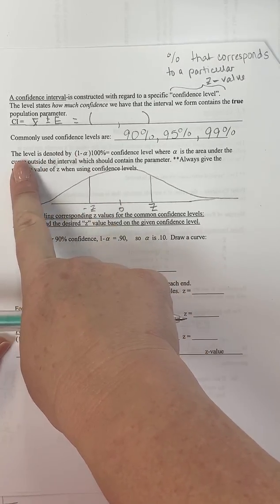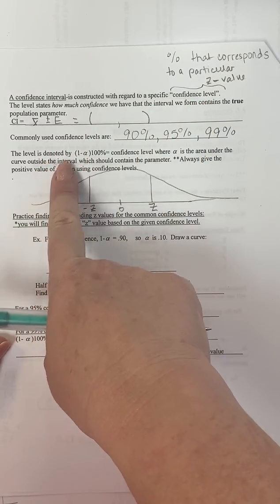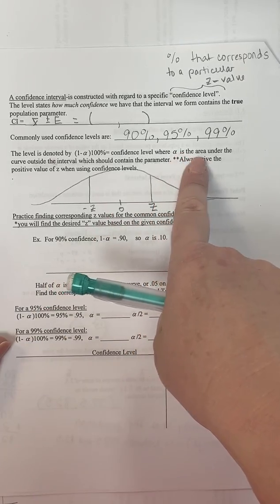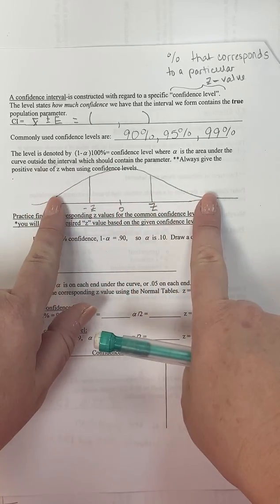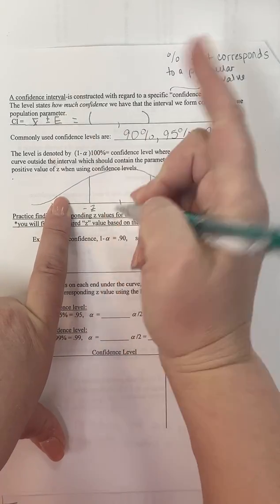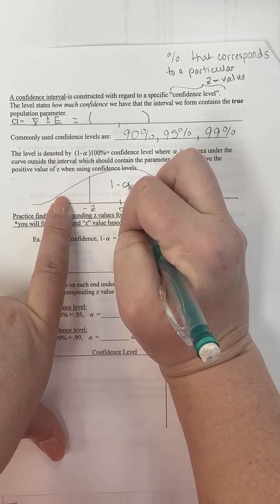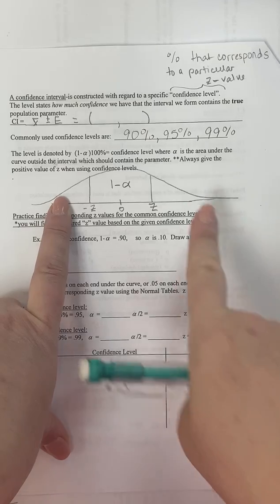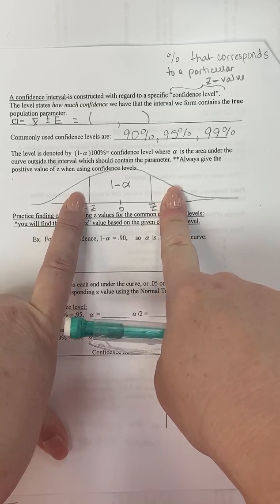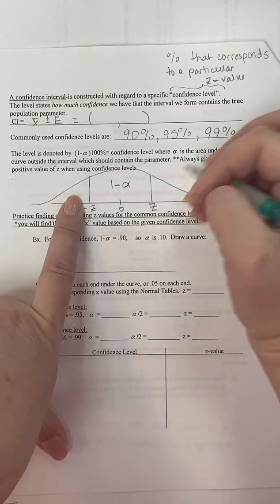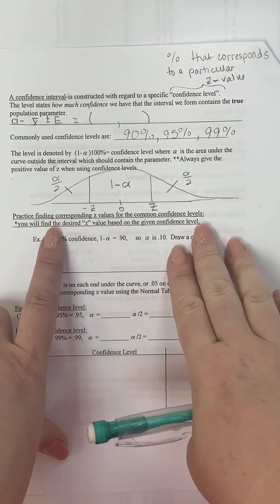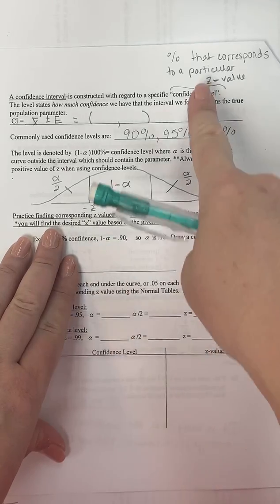Okay, so the level, we're talking about the confidence level, is denoted by 1 minus alpha times 100%. Alpha is the area under the curve outside the interval that should contain the parameter. Okay, so this 1 minus alpha, that is your confidence level, is inside here in that interval. What you have out here is alpha, because it's what's outside the curve. Okay, so since there's 2 of these, it's going to be alpha over 2 for each one. Okay, and that is in general how we're going to find the corresponding z-values.